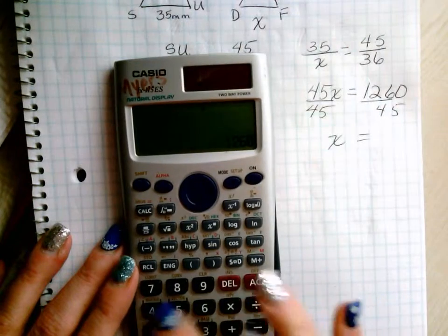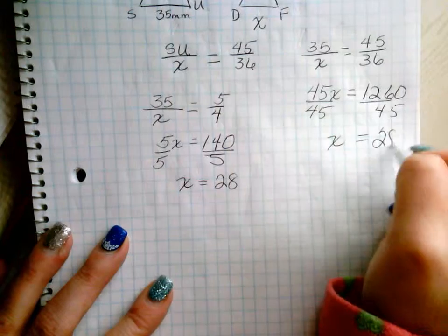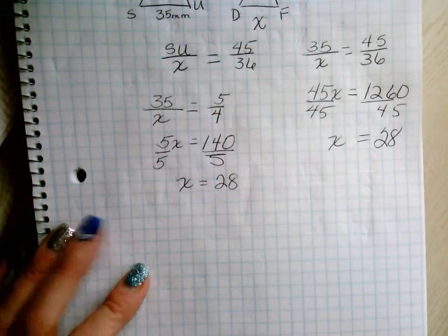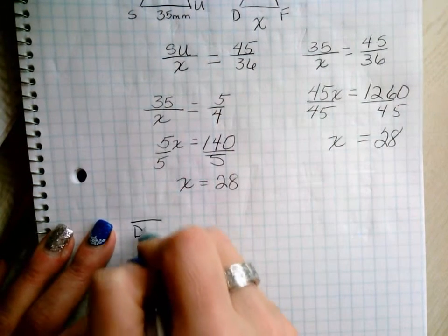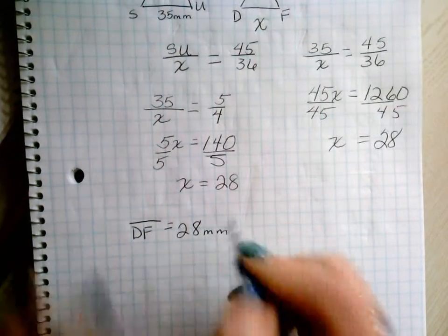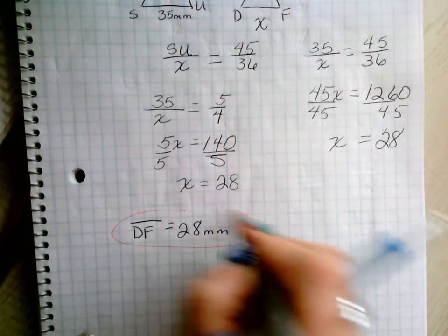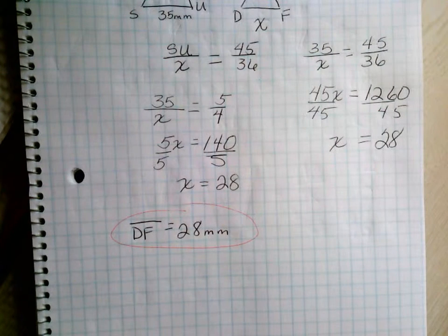1260 divided by 45. 28. I think we're correct, huh? Which means line DF equals 28 millimeters, because millimeters is what we started with. Okay? Let's turn the page and apply that to our saguaro cactus. Saguaro cactus.